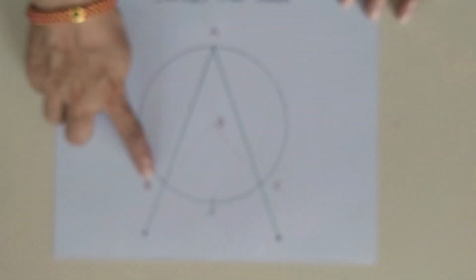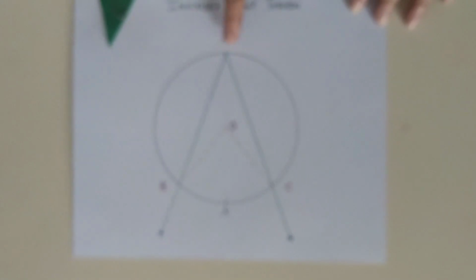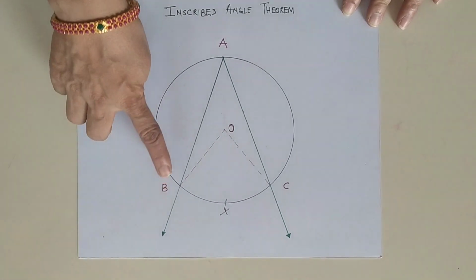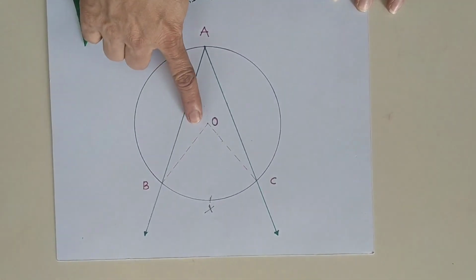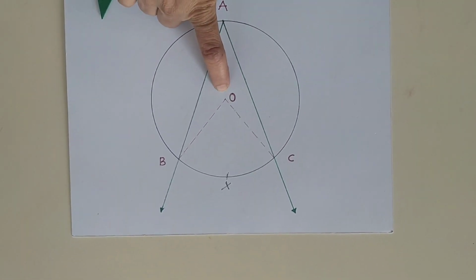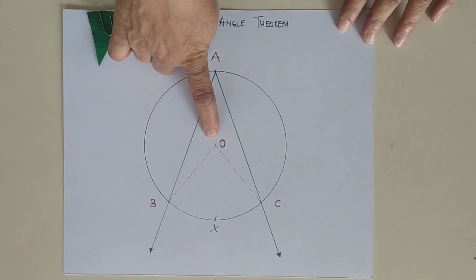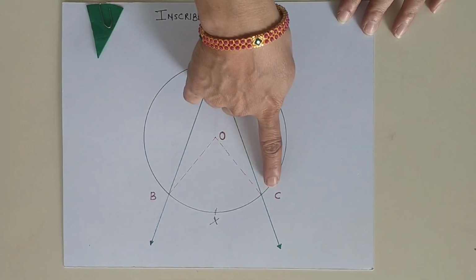Here, angle BAC has its vertex on the circle. Therefore, this angle BAC is called an inscribed angle. Angle BOC, if you see, has its vertex at the center of the circle. Therefore, this angle BOC is called a central angle.